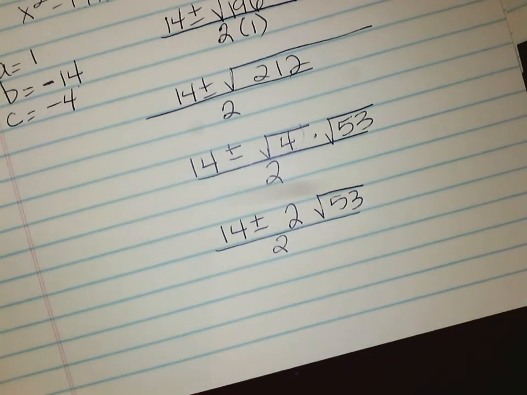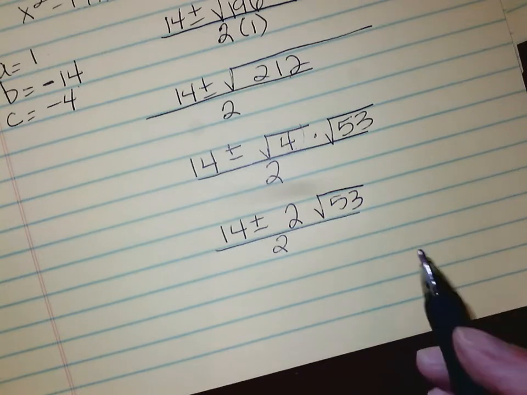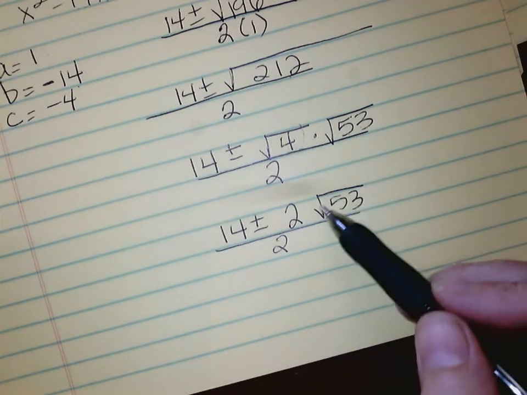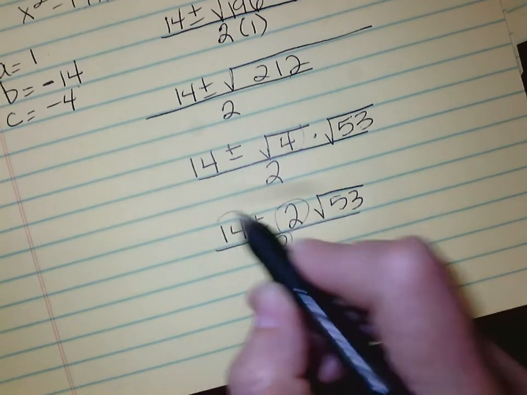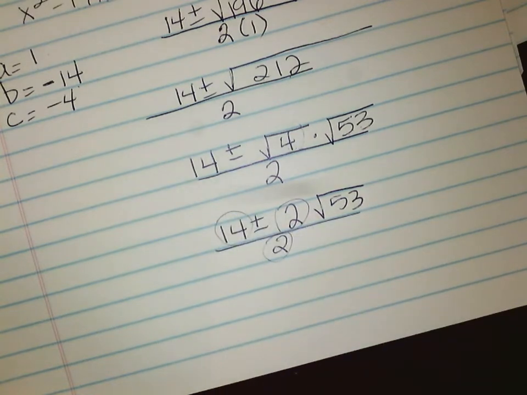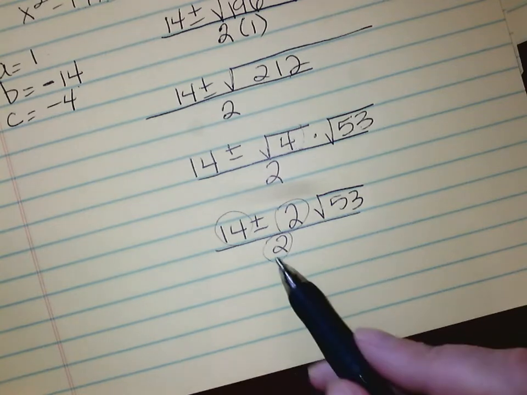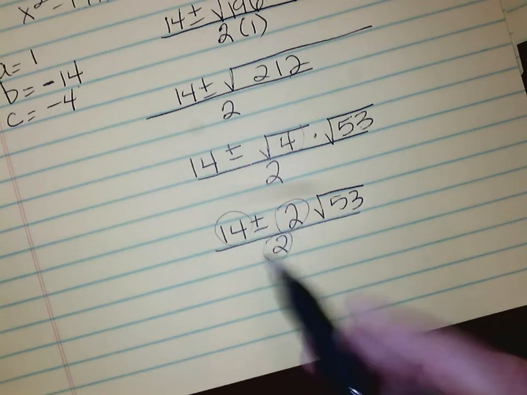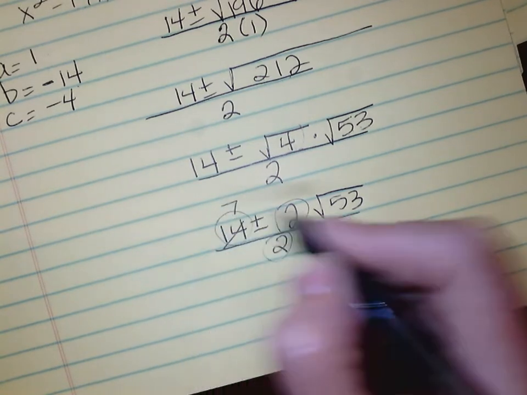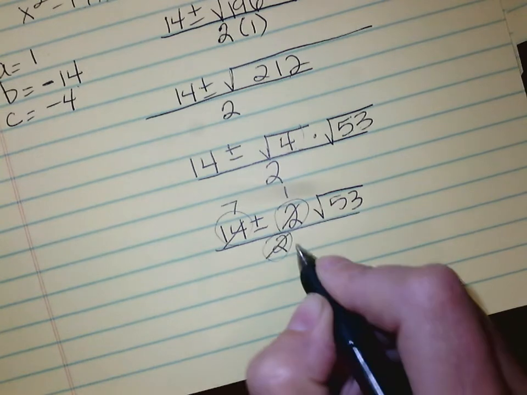Now, we're almost done. We have one more step, because after you simplify your radical like we did on the last step, you're looking at these 3 numbers right here. If the same number goes into all those, then that fraction will reduce. Since 2 goes into all 3 of those numbers, I need to divide them all by 2, which makes this a 7, that a 1, and that a 1.